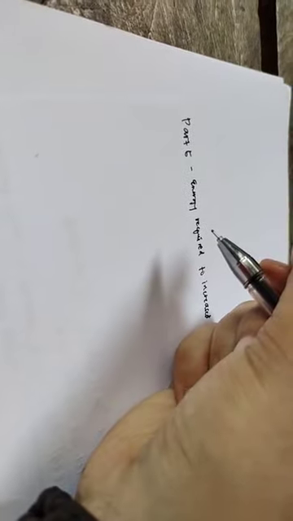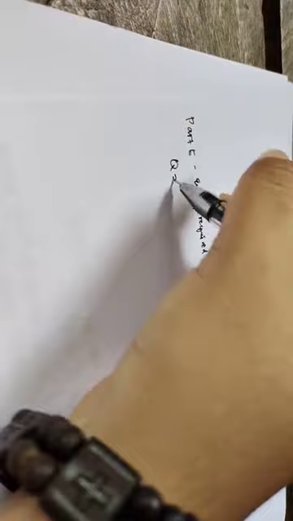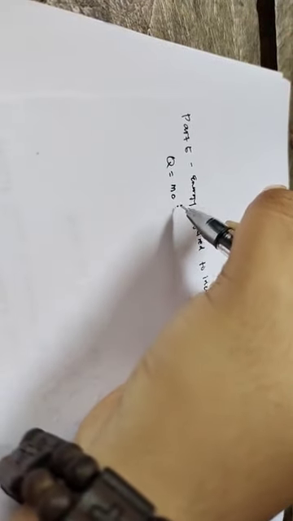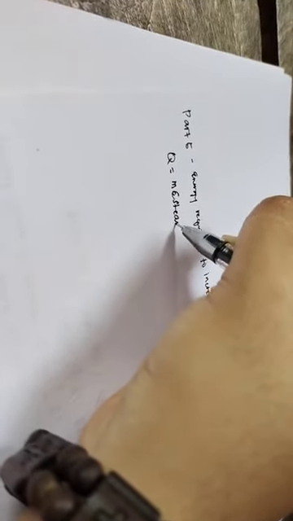However, there are no phase changes. So to calculate the energy required, we will use the equation Q = mc_steam ΔT.